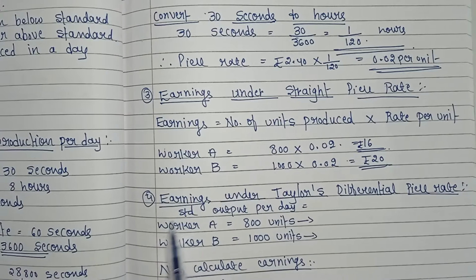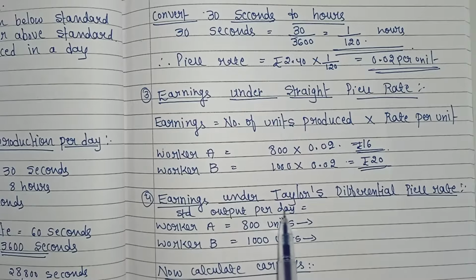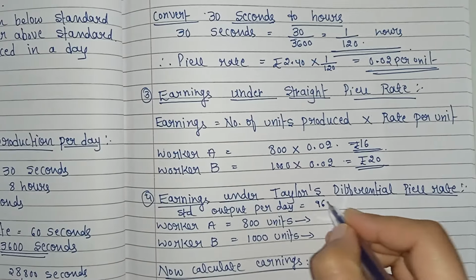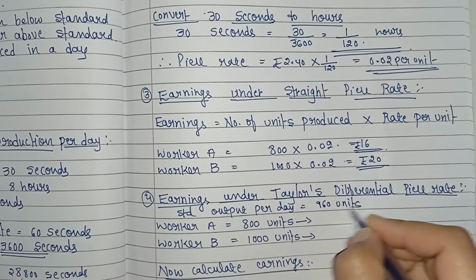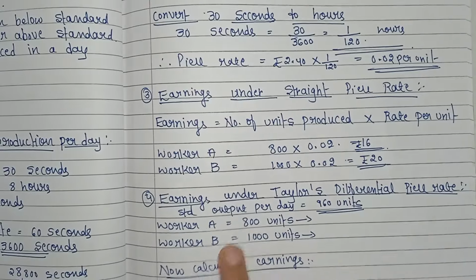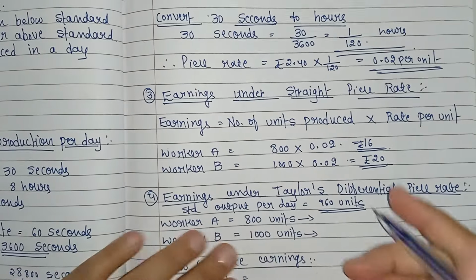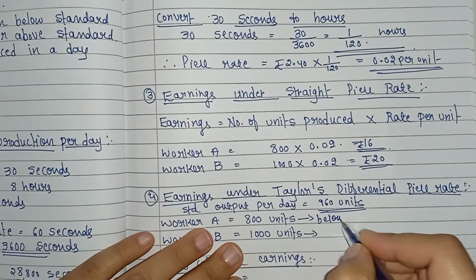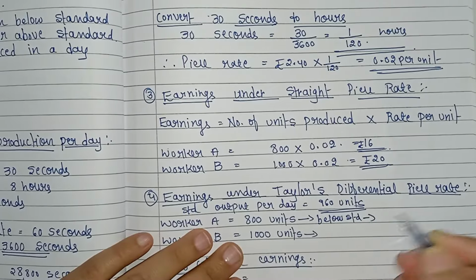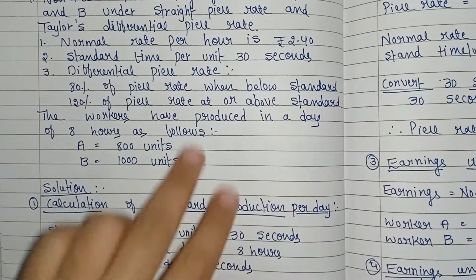Clear? Now we have to calculate the earnings under Taylor's differential piece rate. Here the standard output per day is 960 units, and worker A produced 800 units, which is below standard. Below standard, the applicable rate is 80% of the piece rate.